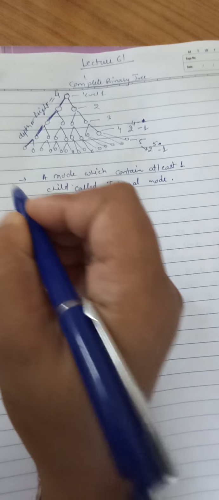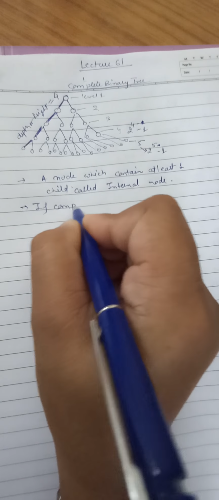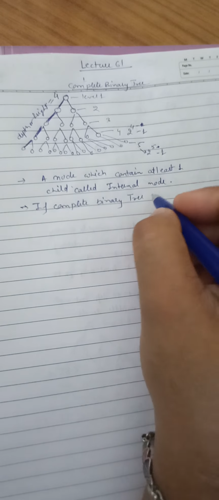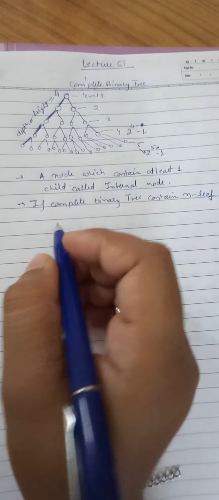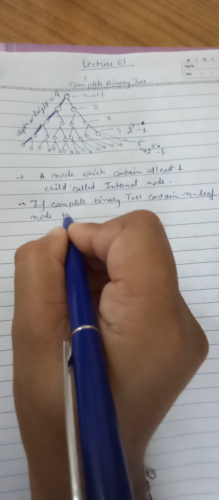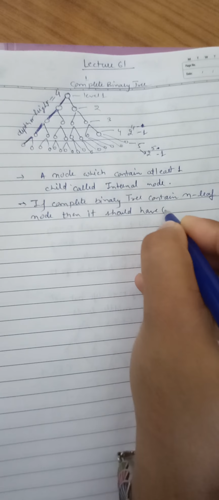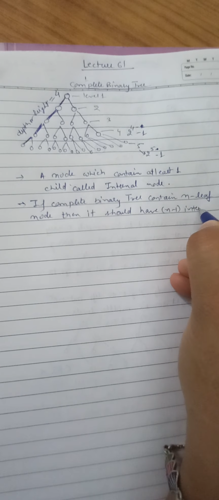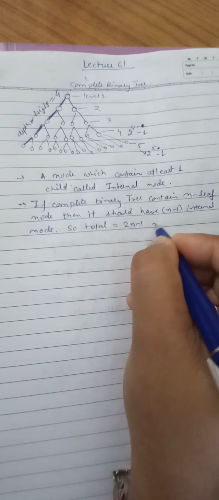Or we can say, if a complete binary tree contains n leaf nodes, then it should have n minus 1 internal nodes. So in total 2n minus 1 nodes.